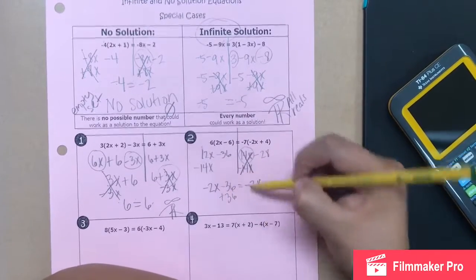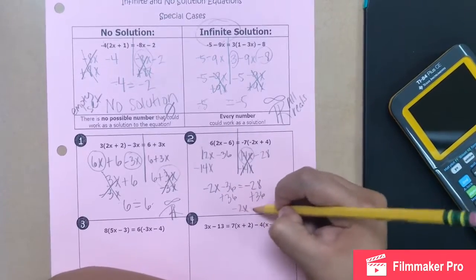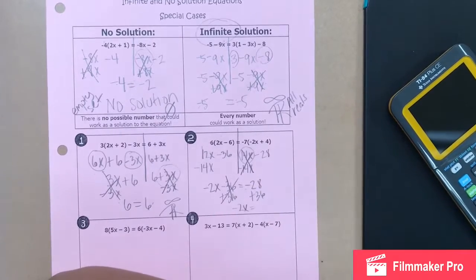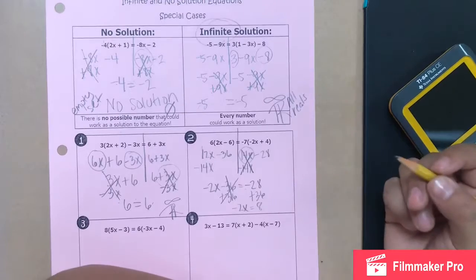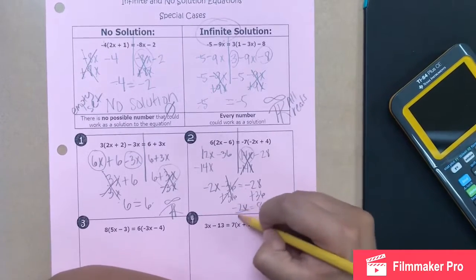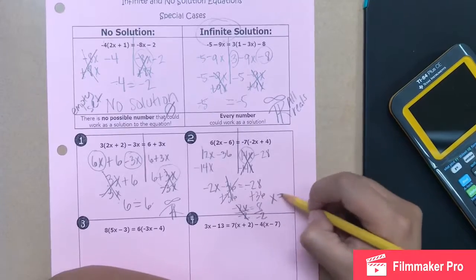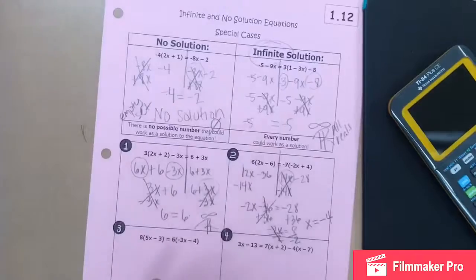Add 36. So I have negative 2x equals, because the 36s cancel, negative 28 plus 36 is positive 8. Then I divide by negative 2 to both sides. The negative 2s cancel, so x equals 8 divided by negative 2, which is negative 4.